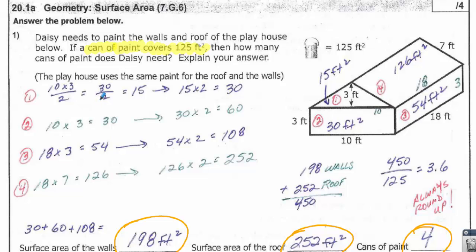So as we discussed in class, we divided the house into 4 parts. We divided it into the parts based on the shapes. So there's a triangle for number 1, a rectangle for number 2, a rectangle for number 3, and a roof that is also a rectangle. Now for this problem, unlike some of those we looked at in class, you're going to paint everything the same. So the roof is going to get painted with the same paint that the walls are. But we're still going to figure out the roof separately, just so we're sure we know how to do this.